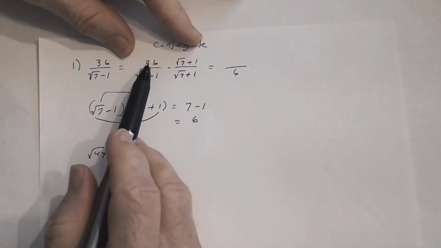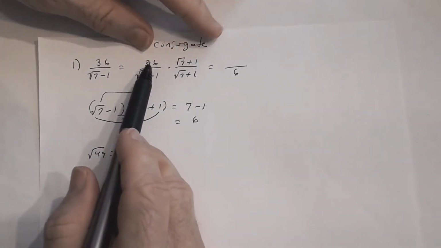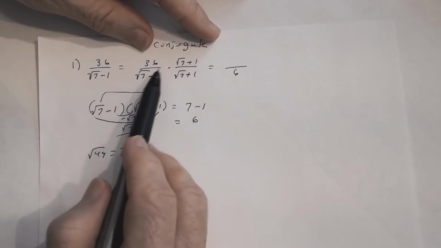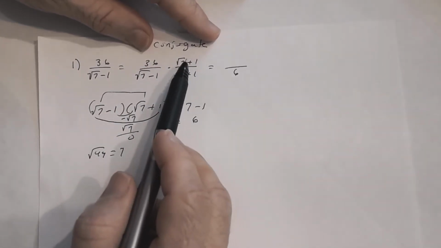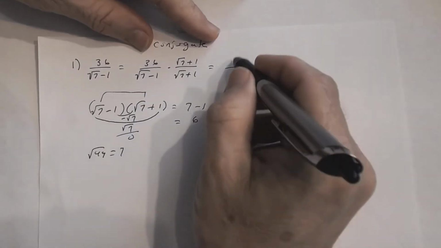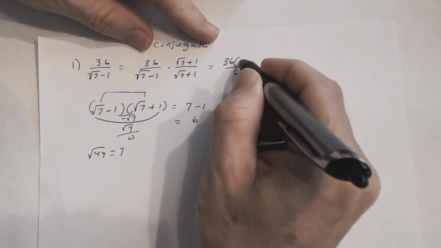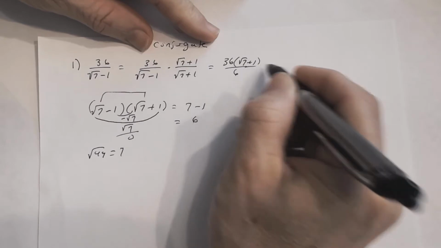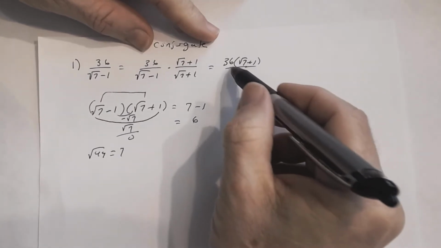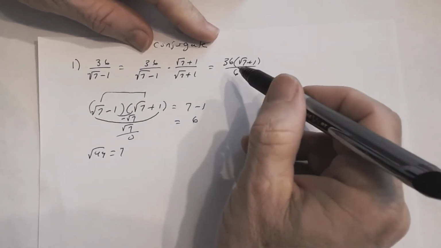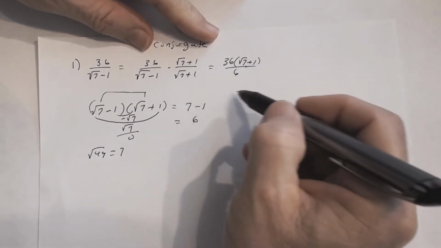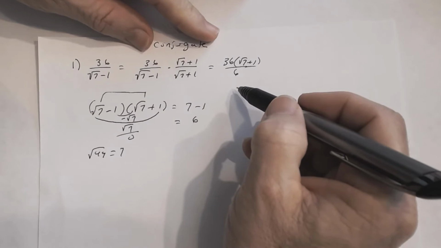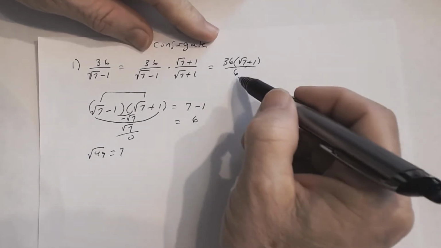Okay, so now let's look at the numerator. Your numerator here is a monomial factor, and the other is a binomial factor, so you're going to distribute. So basically what you have is 36 times square root of 7 plus 1. Now before I distribute, I want you to notice I can reduce. So always look and see if you can make this expression simpler. So I can reduce here.